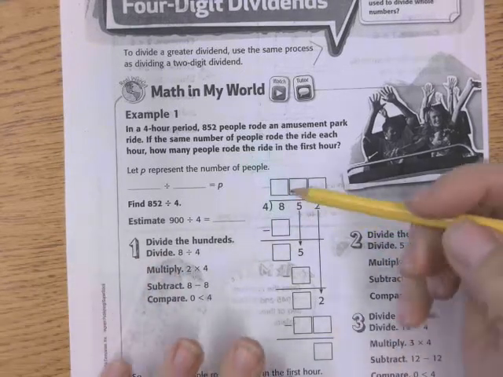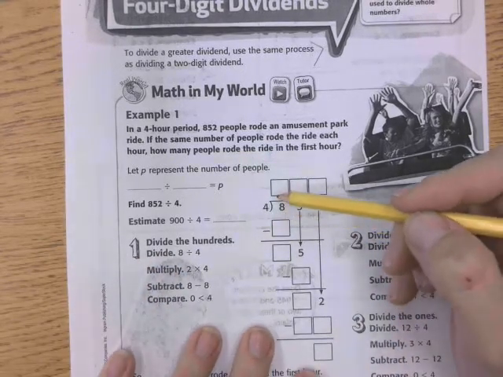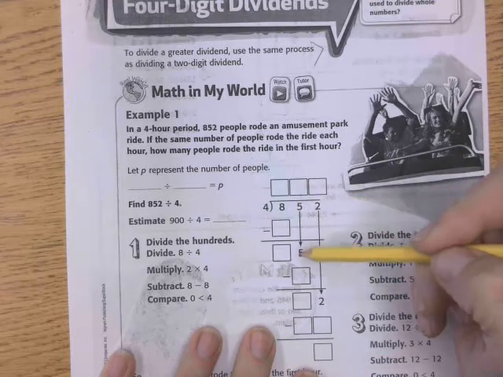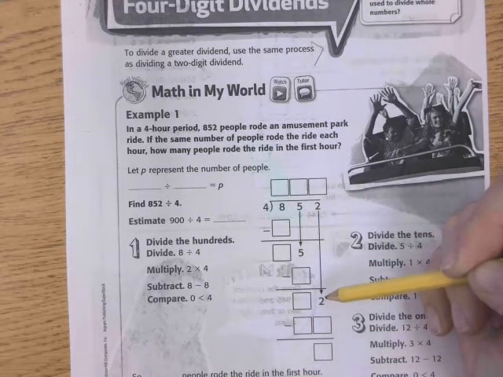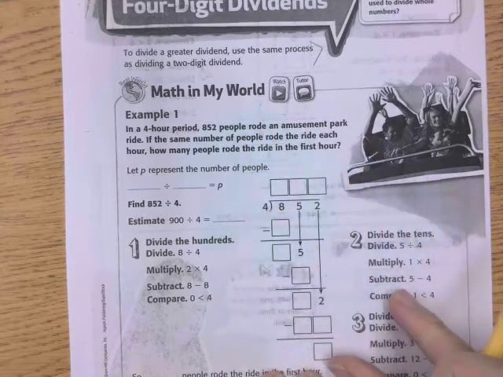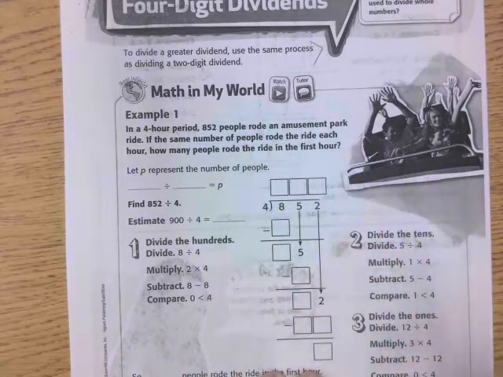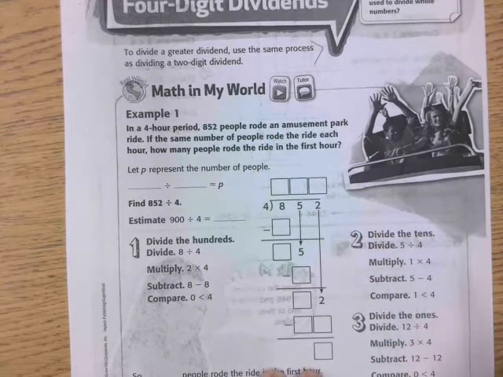I love how sometimes the boxes annoy me, but in this case, you can really see how lined up all the numbers are, and that's going to be key here. If you start doing your numbers crooked or get them all too big, you're going to be in trouble. It's going to be really hard.